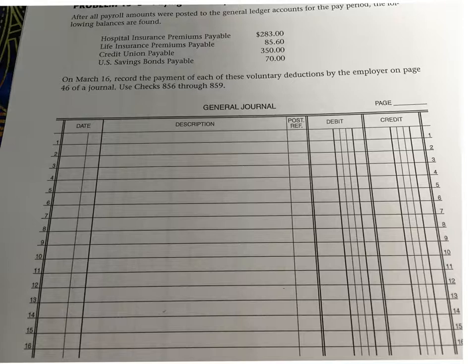Okay, this page is going to be almost identical to the last page where we have to pay out these voluntary deductions, these payable accounts that we've had for them. So you see those listed up here: your health and/or hospital insurance premiums payable, your life insurance, credit union, U.S. savings bond. These are all voluntary deductions that the employee signed up for, but now we've got to take that money and put it to the companies that they're owed to.